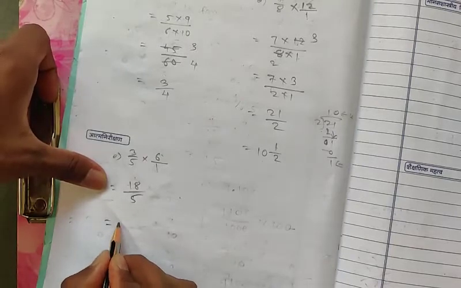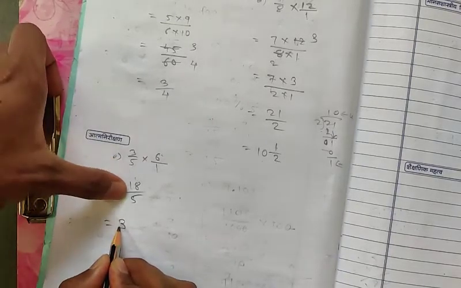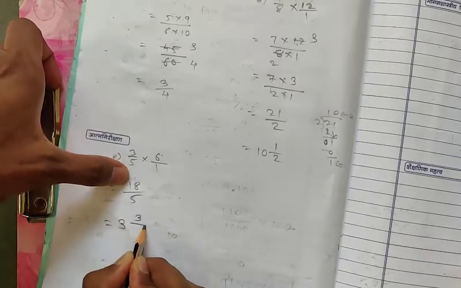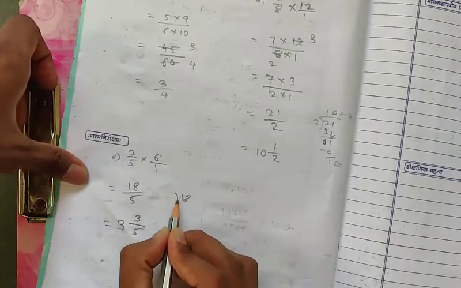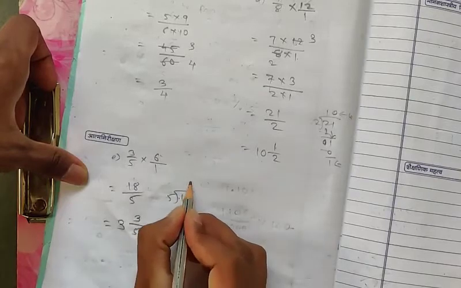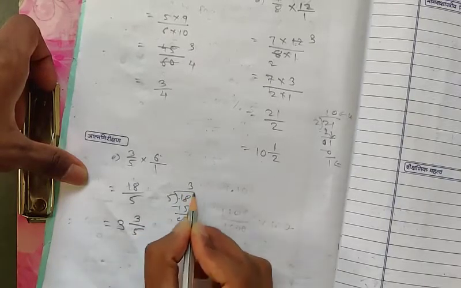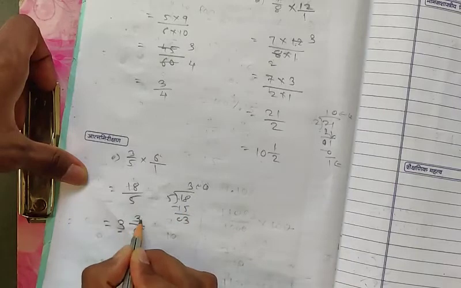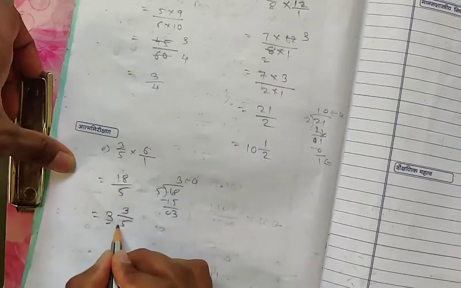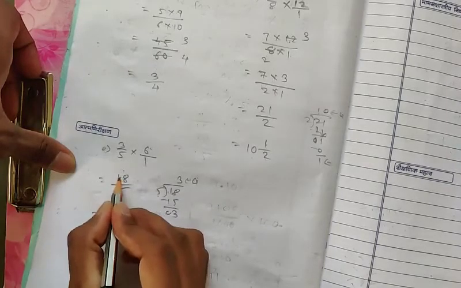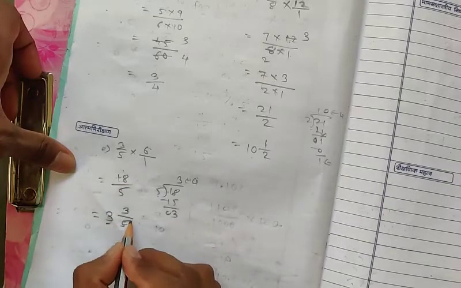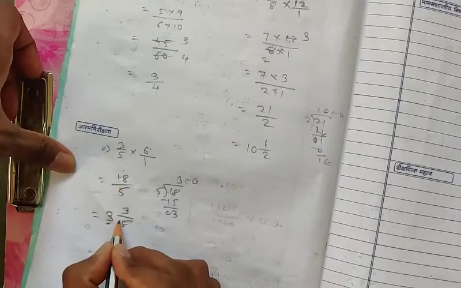You can do this orally. 5 3s are 15. If you divide 18 by 5, what will you get? The quotient is 3 and the remainder left is 3 upon the denominator 5. You don't have to do this division all the time, you can write it orally like this: 5 3s are 15, remainder 3. So quotient, remainder and divisor. So you have converted this improper fraction to a mixed fraction. When you have to convert mixed to improper, you multiply these two numbers and add this one: 5 3s are 15 plus 3, 18 upon 5, as it is. Improper to mixed and mixed to improper.